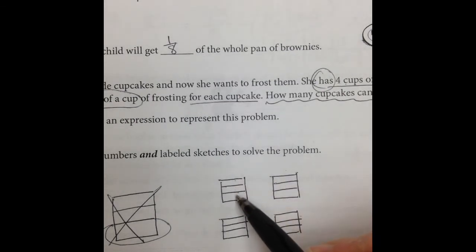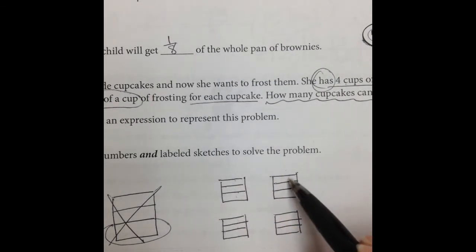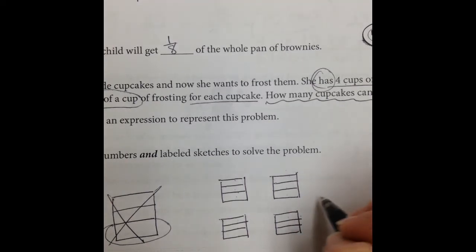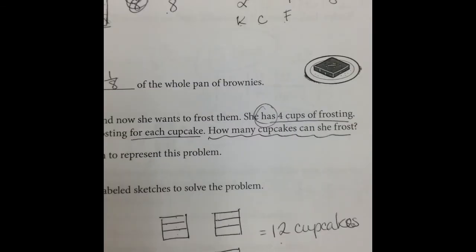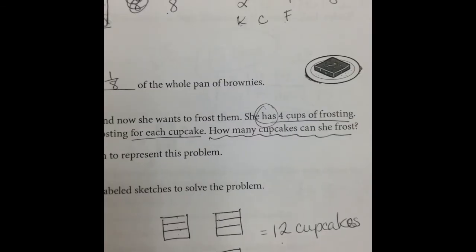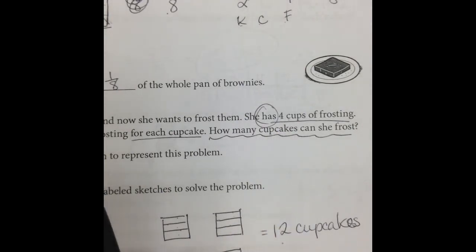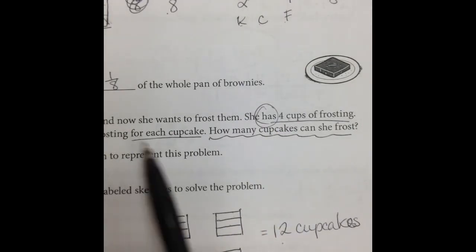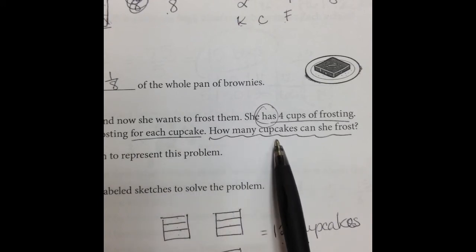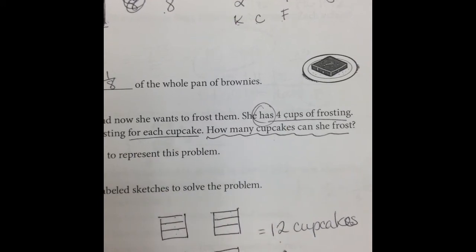I have 1, 2, 3, 4, 5, 6, 7, 8, 9, 10, 11, 12. So now I know that she can frost 12 cupcakes. Okay, well, for my equation, I know that she has 4 cups of frosting and it takes 1/3 of a cup for each cupcake. So how many cupcakes can she frost? I already used my diagram and figured out that she can frost 12 cupcakes.